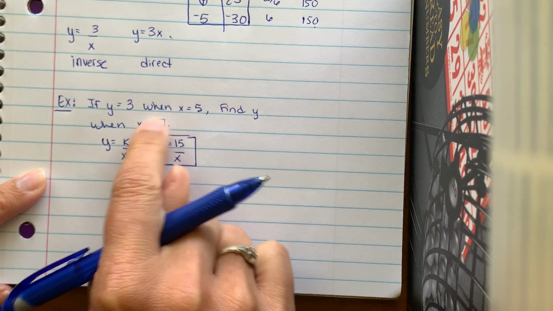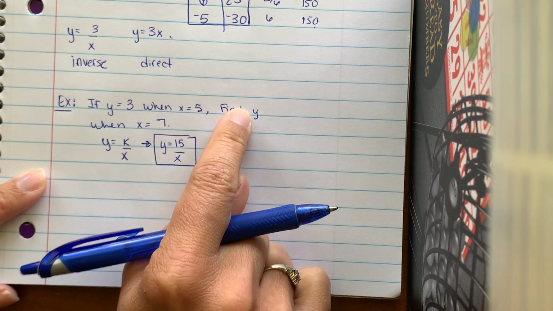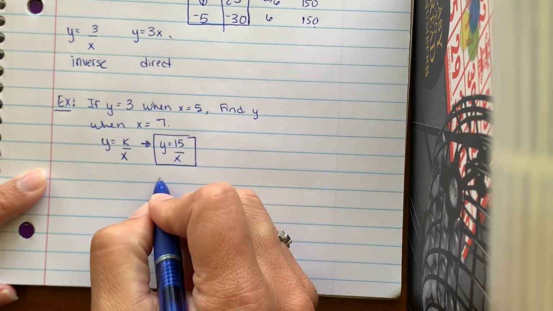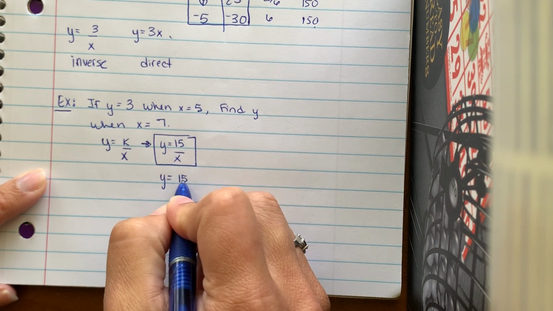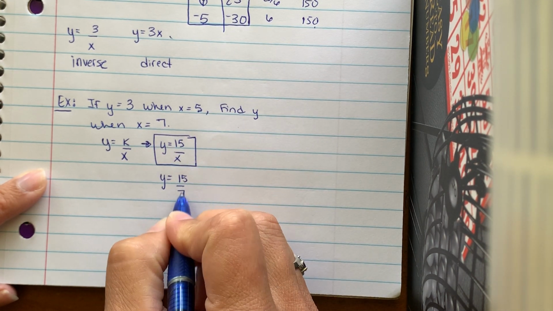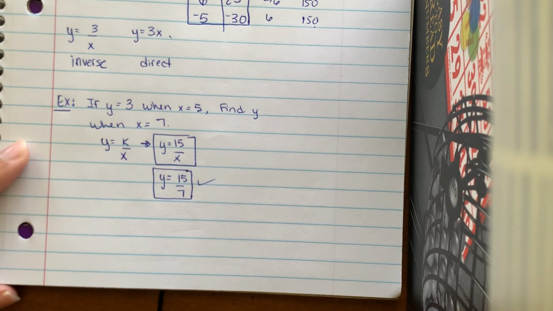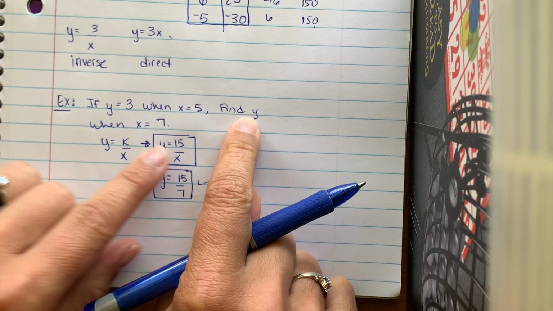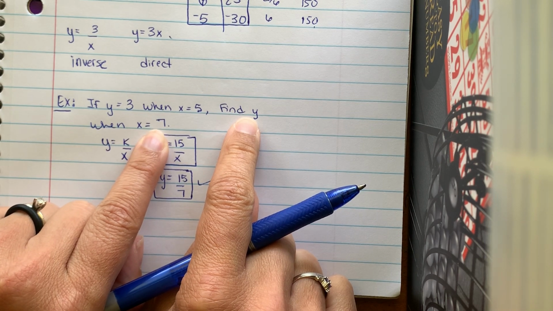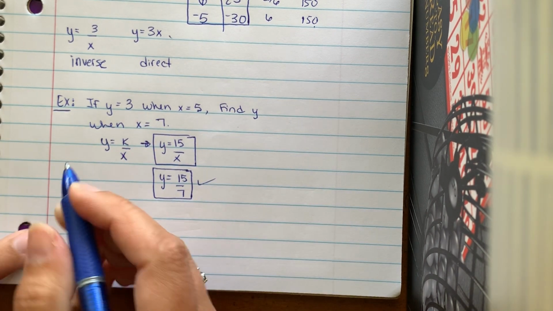Now to find the missing piece, you just simply plug in. So I need to find y when x is 7. So here we go. y equals 15 over 7. Can't reduce, can't do anything with it, so that is my answer. And that's all you have to do for those. Write your equation and then plug in your second half of your statement here to solve for whatever variable. And I'll do another example.